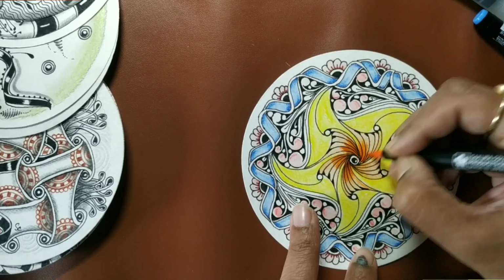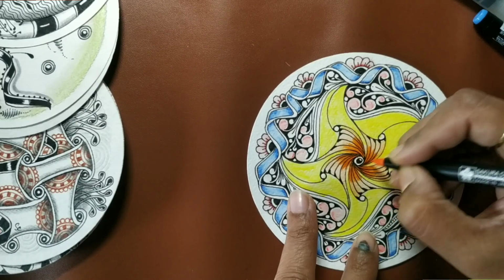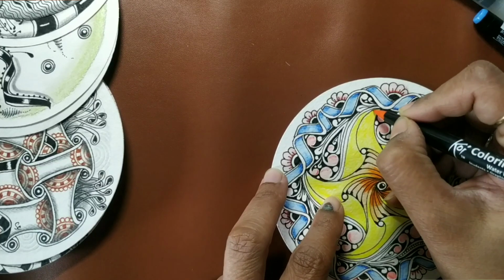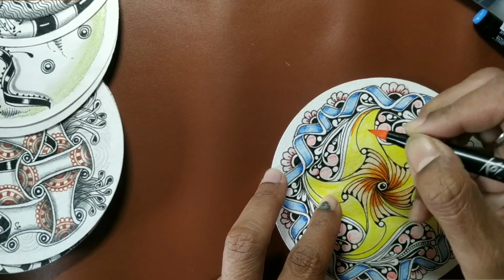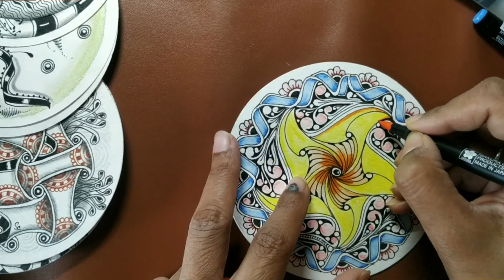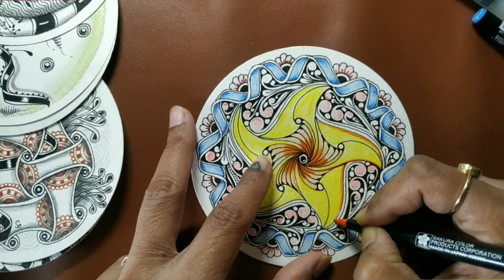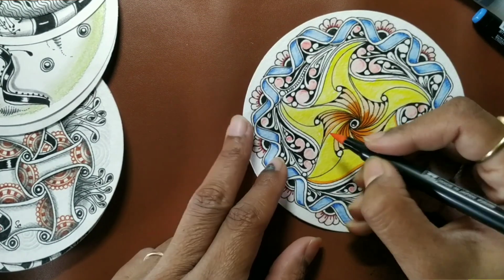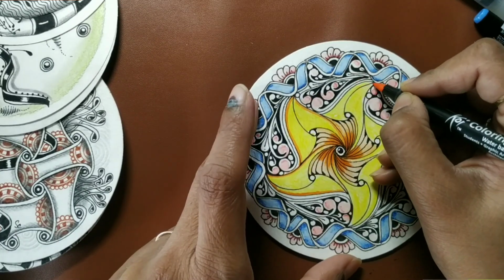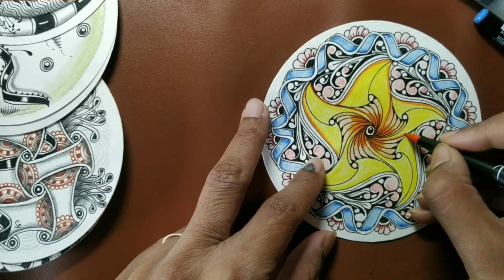I'm just adding a shading kind of an effect, adding a little extra orange there from where lines are emanating. Yeah, I'm also going to add a very thin outline with my brush pen like this. As thin as possible, as close to the border as possible.